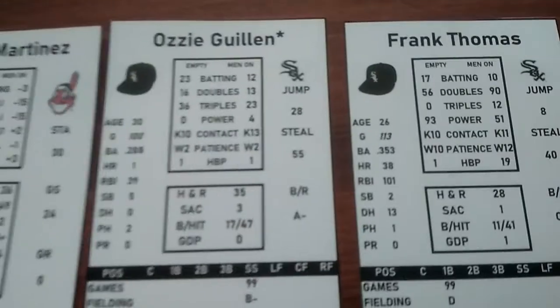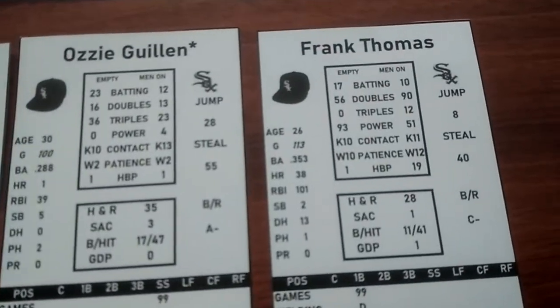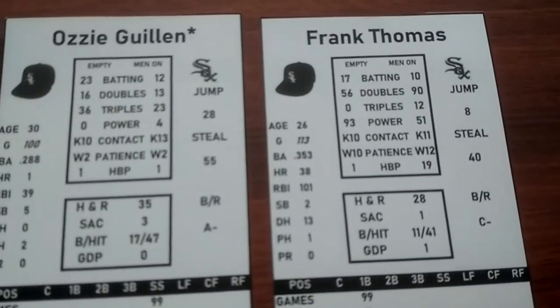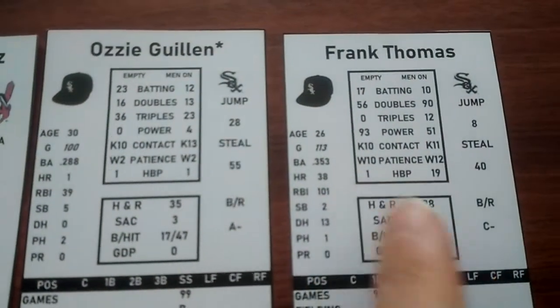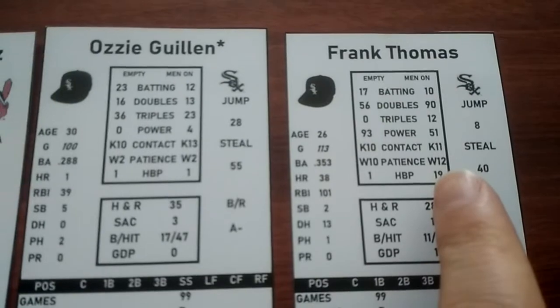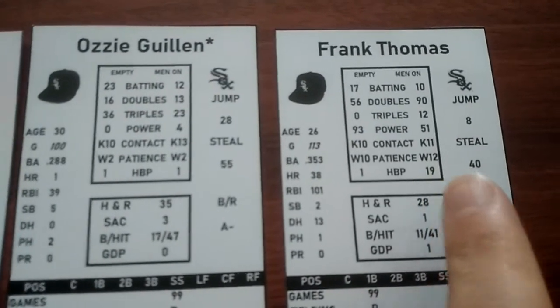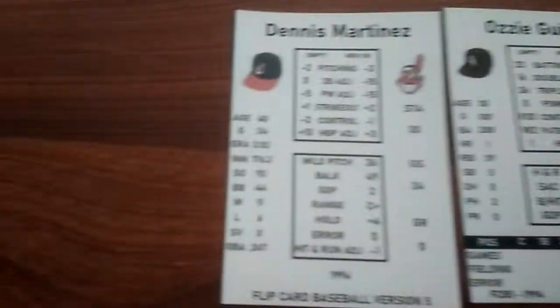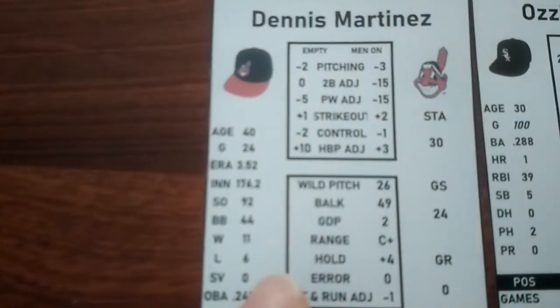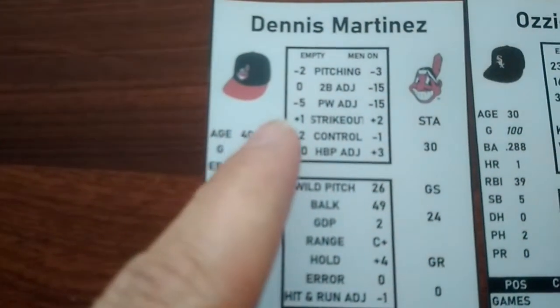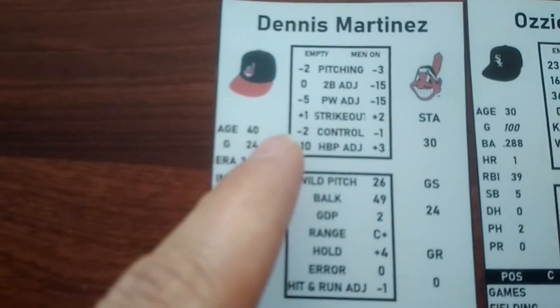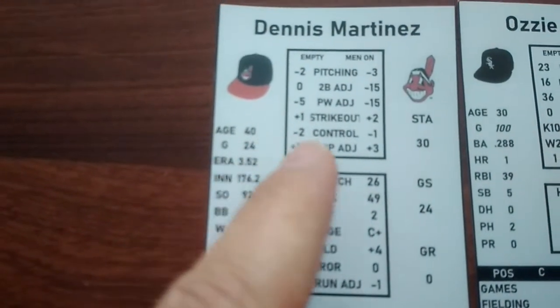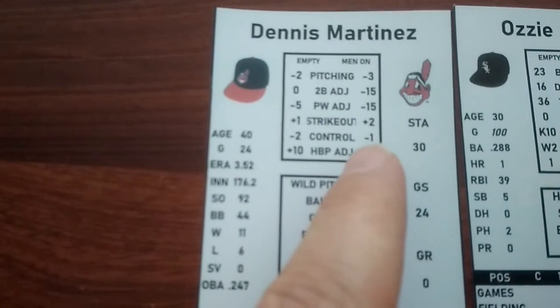If we come over to someone who is obviously quite a lot more dangerous hitter, Frank Thomas, you can see he's got a patience of 10 with the bases empty. And with men on, he's got a patience of 12. Now these patience ratings, again, will be adjusted by the control of the pitcher. So -2 with the bases empty for Martinez, -1 with men on.